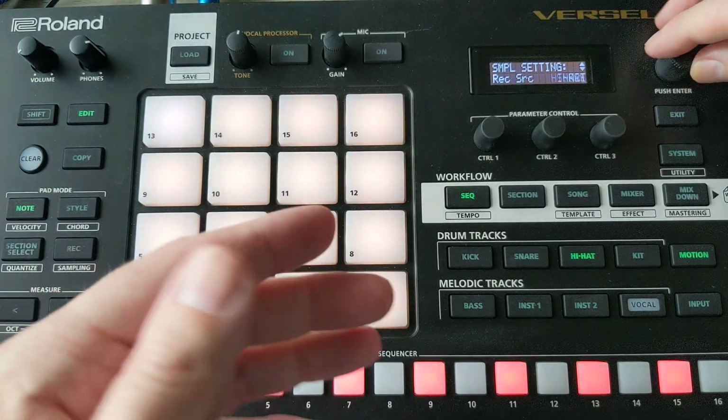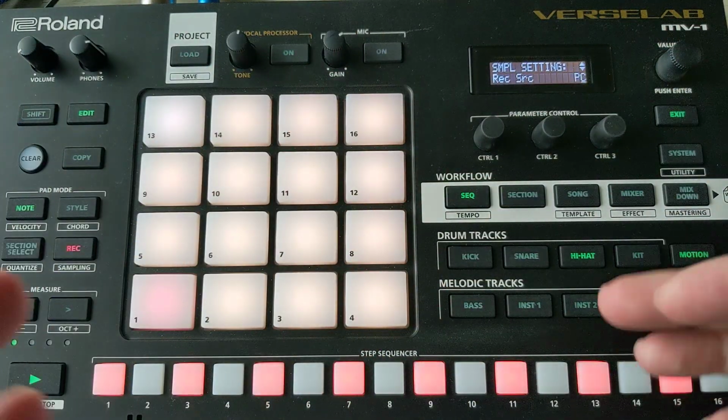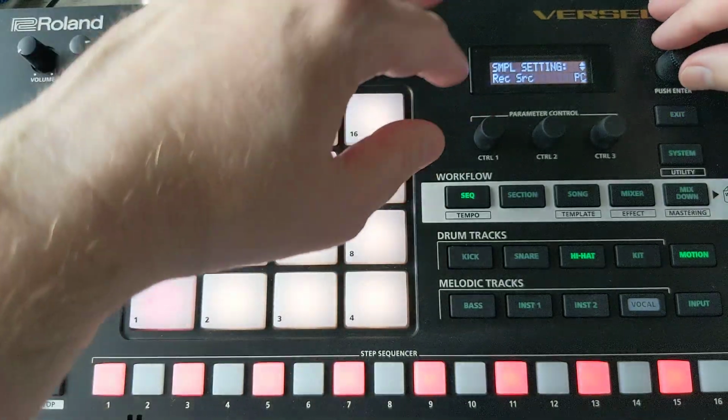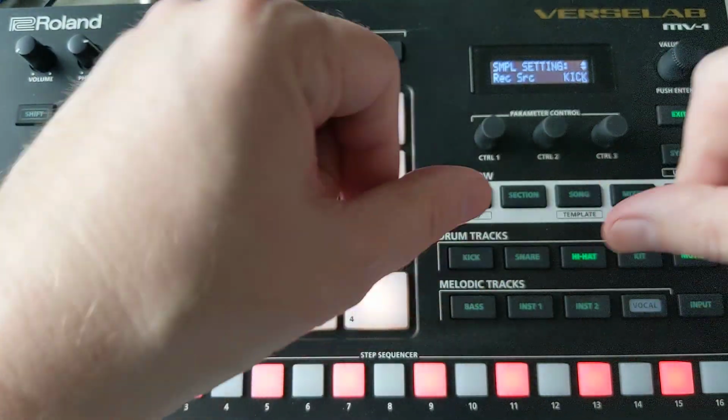Now, these tracks, apart from vocal, can be anything. It can be a tone track, it can be a kit track, it can be a looper if you're on instrument 1 or 2. You're just telling it which track name that they've named you're going to record from.